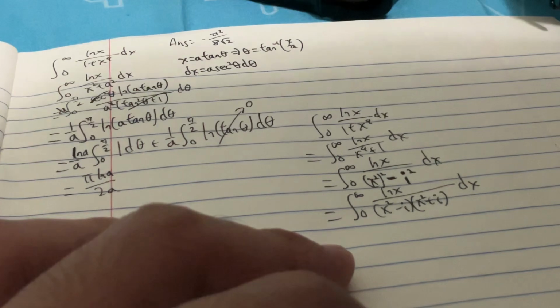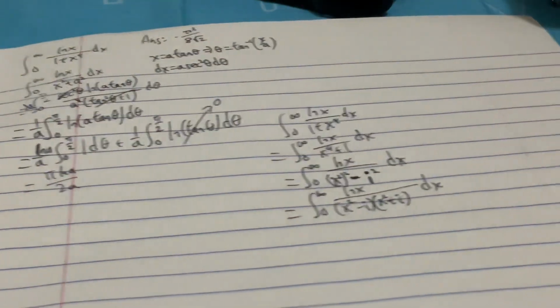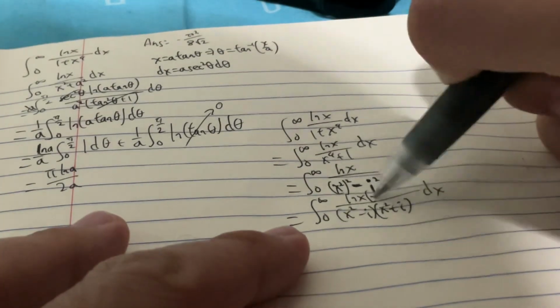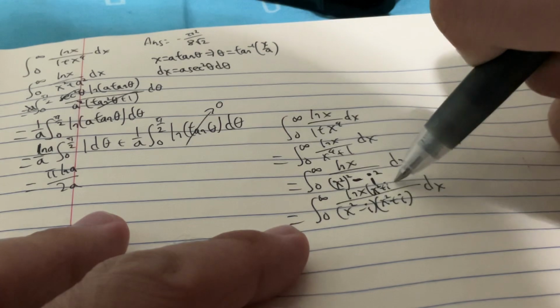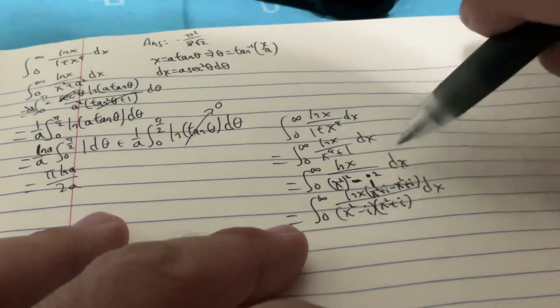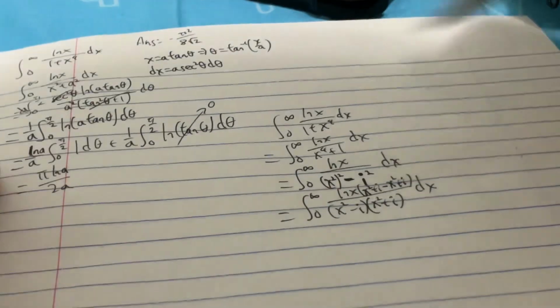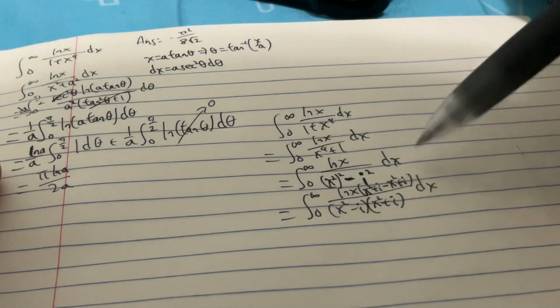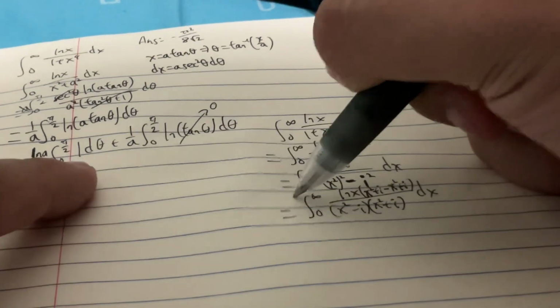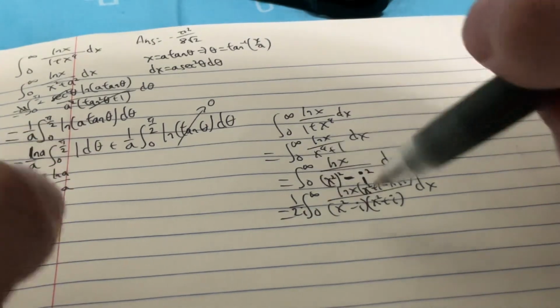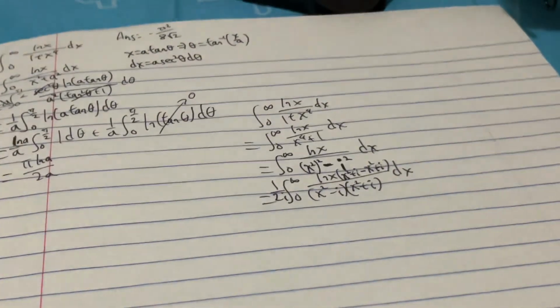Here we are going to use the partial fraction. x squared plus i minus x squared plus i. The x squared cancel each other out, and then we have double i here, which is adding up to 2i. We must divide by 2i here to match the original.